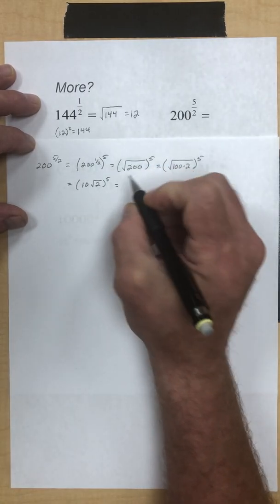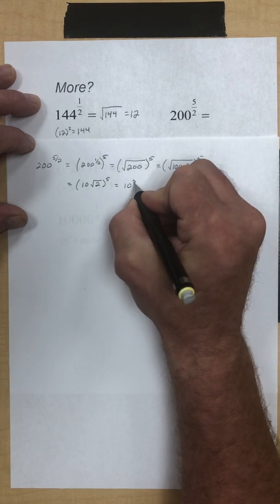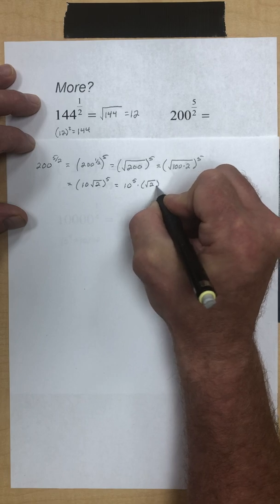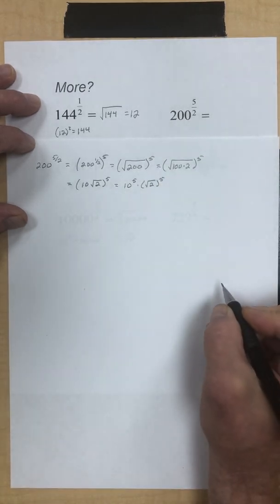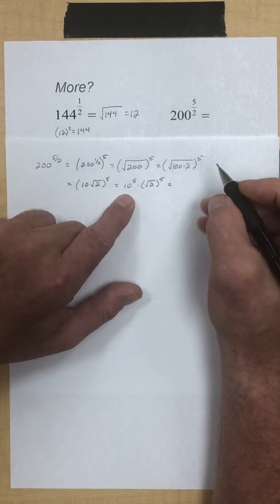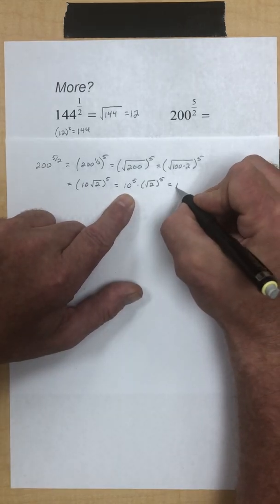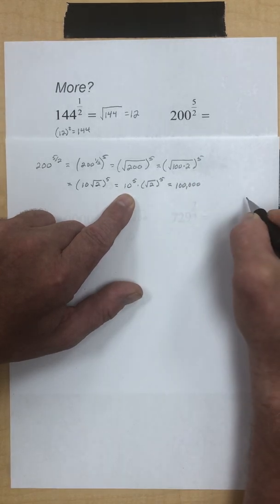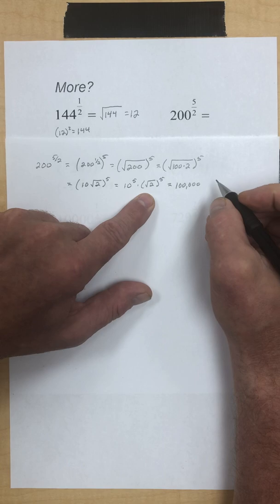So that's going to give me 10 to the 5th times the square root of 2 to the 5th. 10 to the 5th is just a 1 with 5 zeros after it, so that's 100,000.